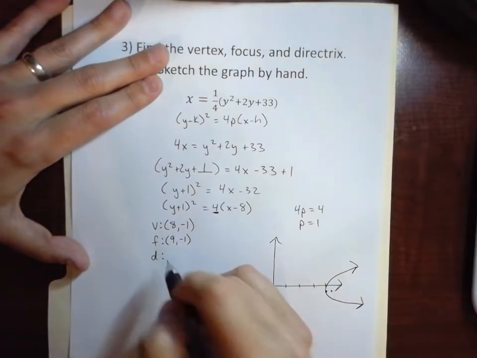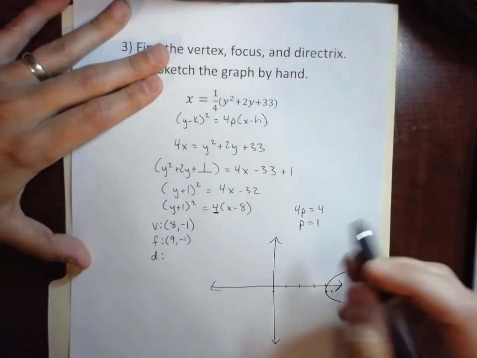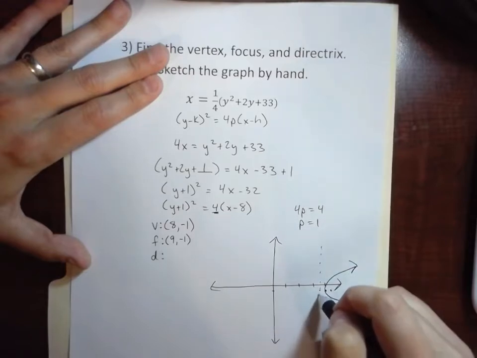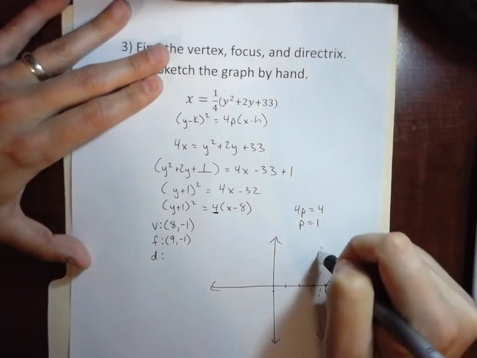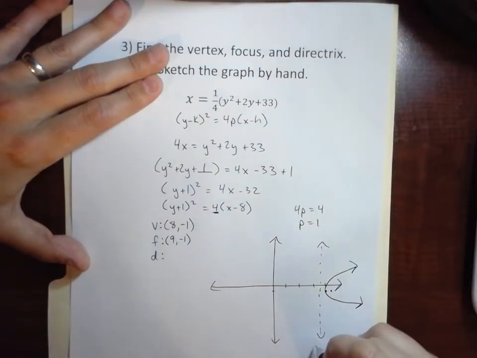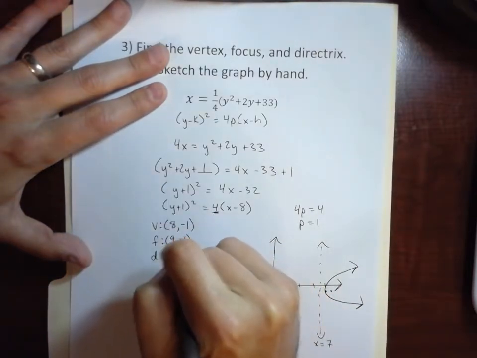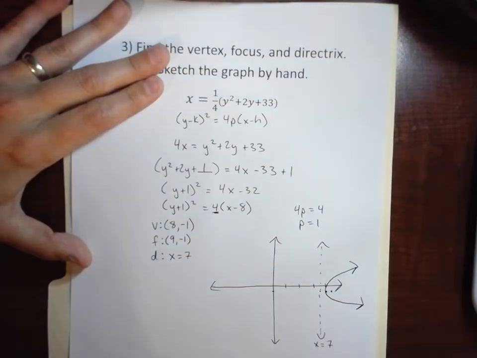My directrix is the opposite, and so I would come over here 1 unit, and it's going to be a line. Remember, we'll do a dotted line there. And it's an x value in this case. x equals 7. It's vertical, so that's why it's x equals. So x equals 7 is the equation for that.